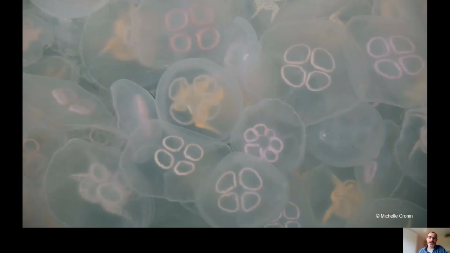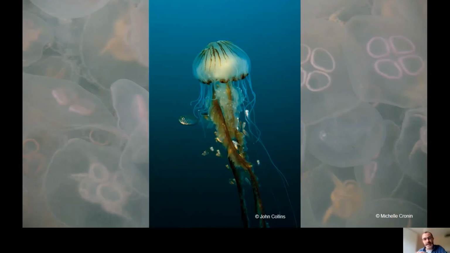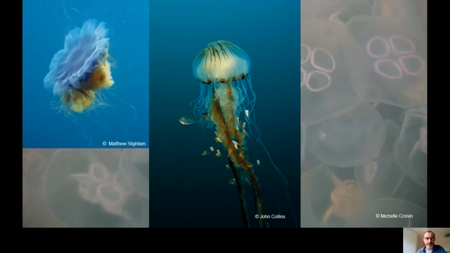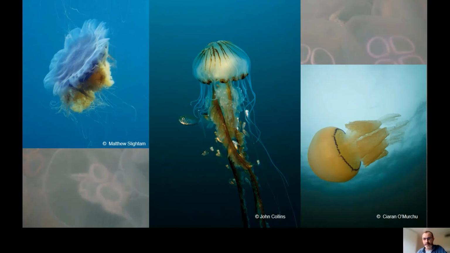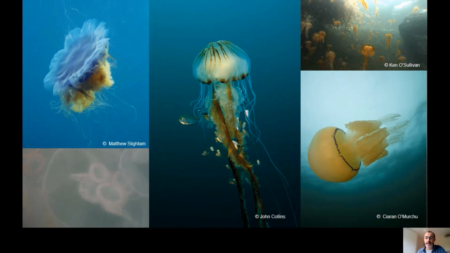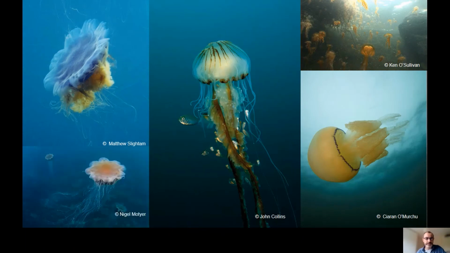But not only are they important, but because of their unusual shape and the spectacular blooms, the beautiful colours that they sometimes have, including this blue jellyfish here, then the unusual morphology of this barrel jellyfish and the size of it, these can be up to 30 kg, and then the large swarms or blooms of jellyfish that we get, and of course the venomous nature of these species. Jellyfish inspire us. They really capture our imagination and make us want to learn more about them.